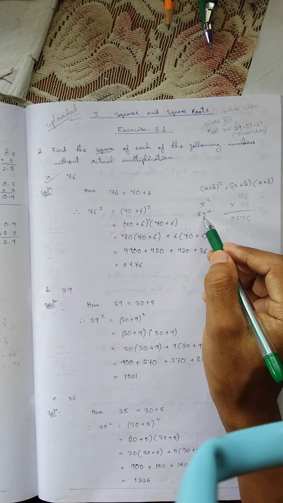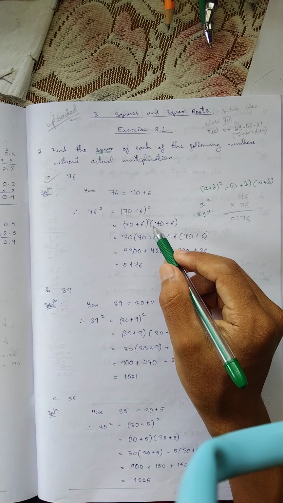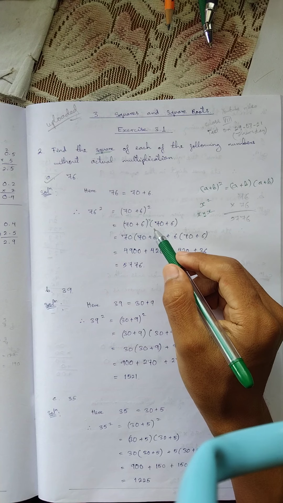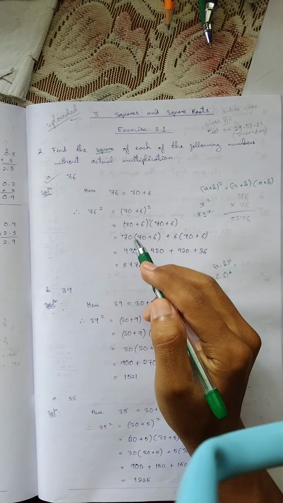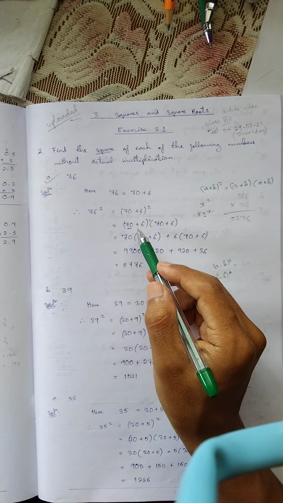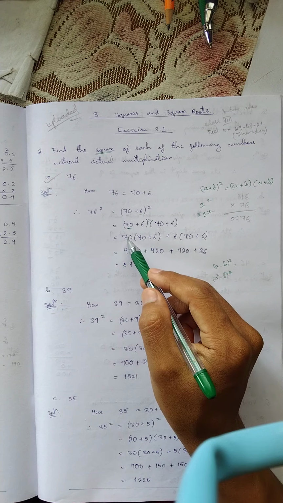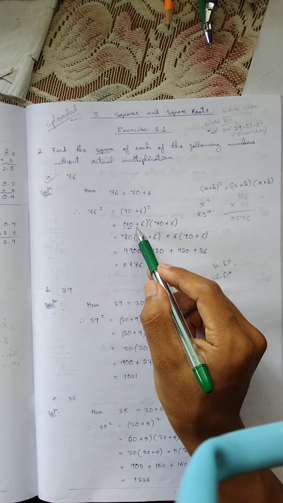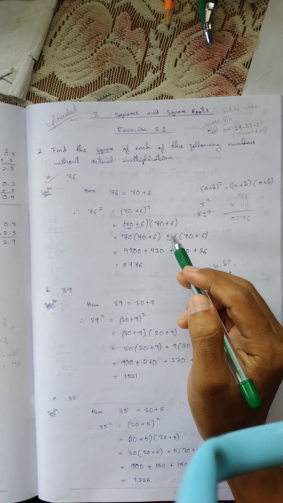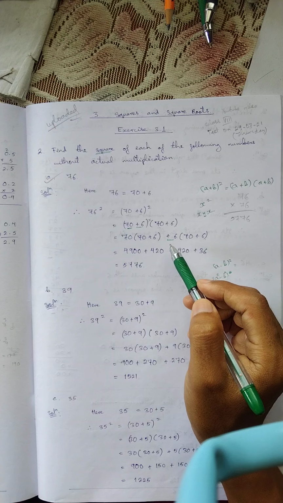In the bracket I don't put the multiply sign, but you should know that the bracket represents the multiply. Now next step is I'll multiply this first term 70 with 70 plus 6, and then this plus 6 you have to multiply again with 70 plus 6.